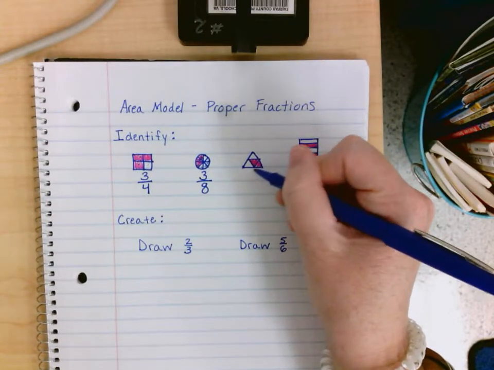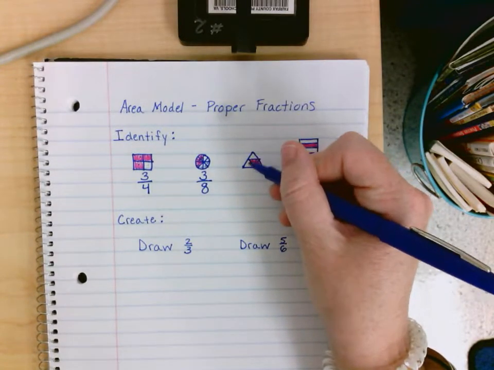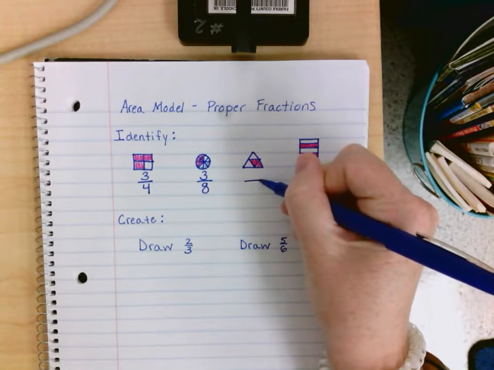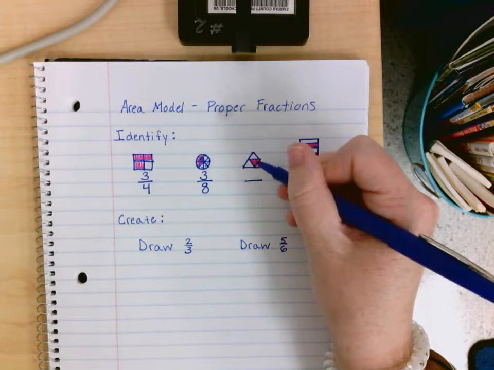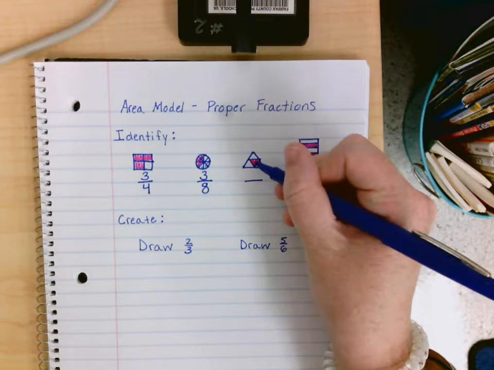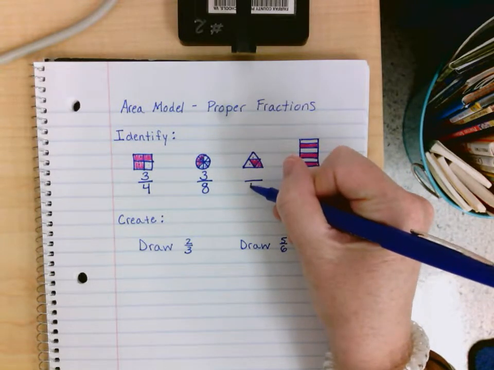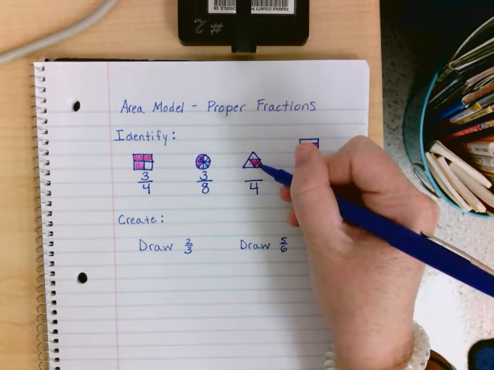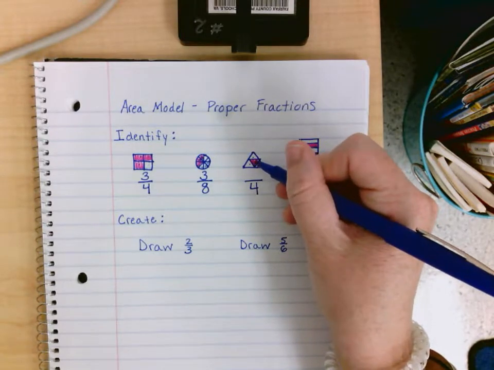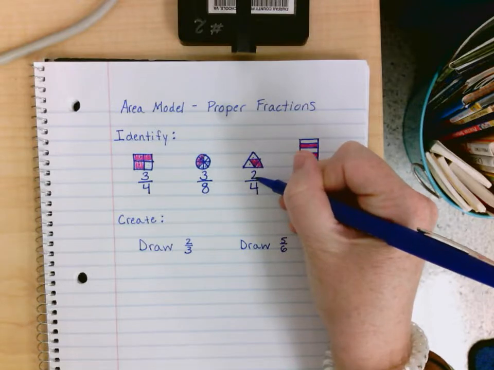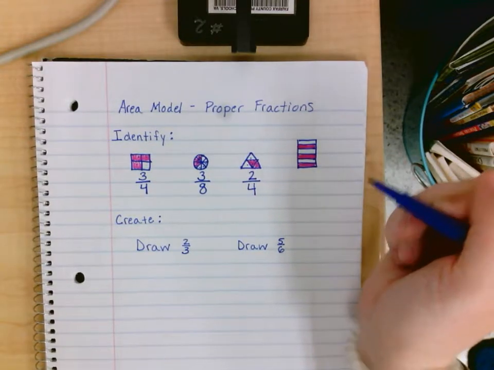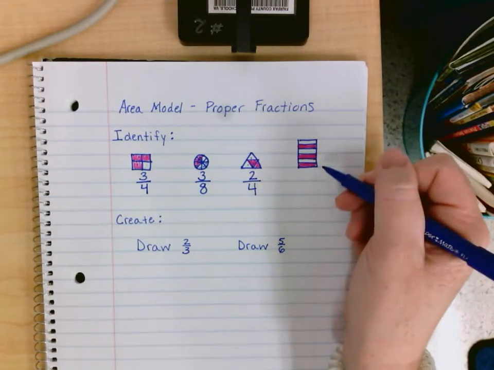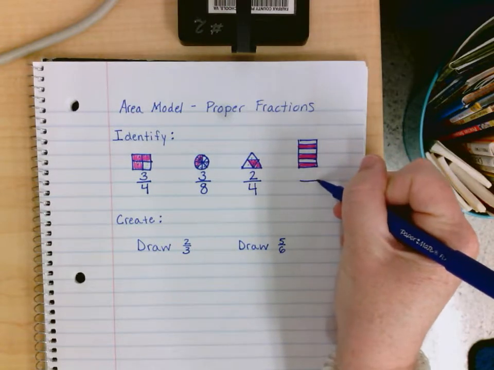Next, I'm going to look at this triangle, and I'm going to count how many parts total make up this triangle. 1, 2, 3, 4 parts. How many parts are shaded? 1/4, 2/4 are shaded.